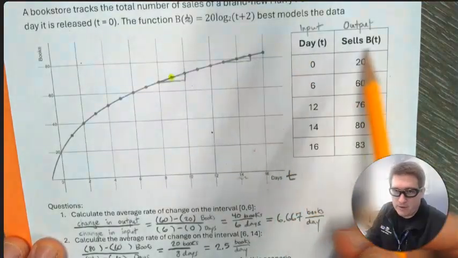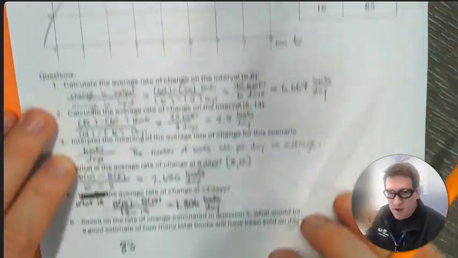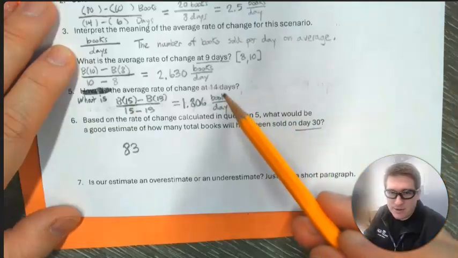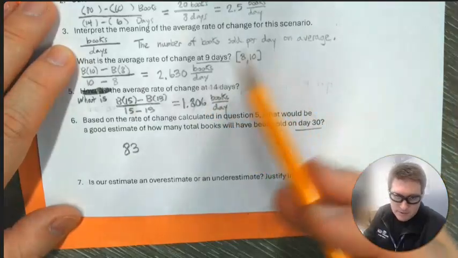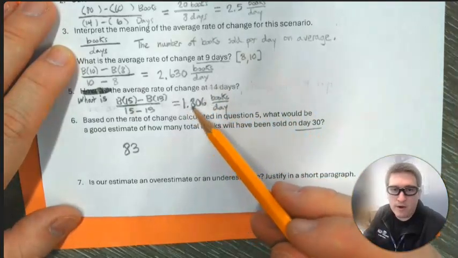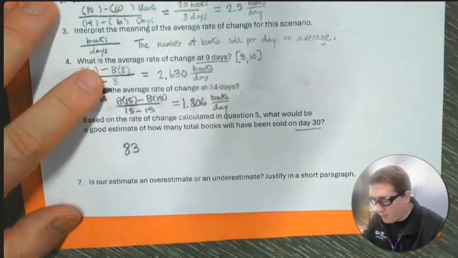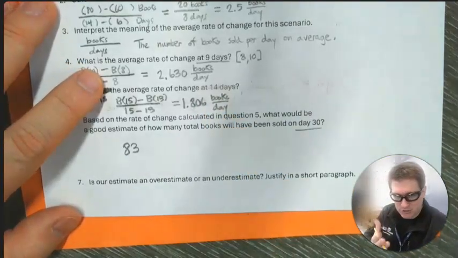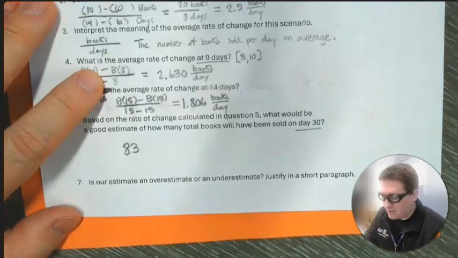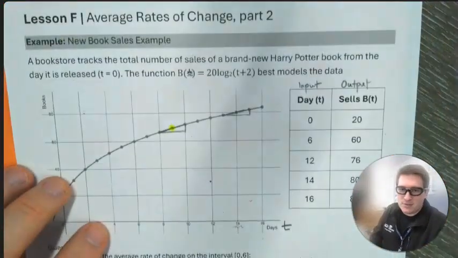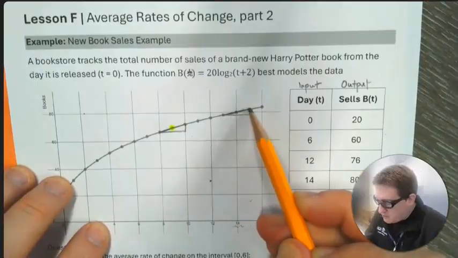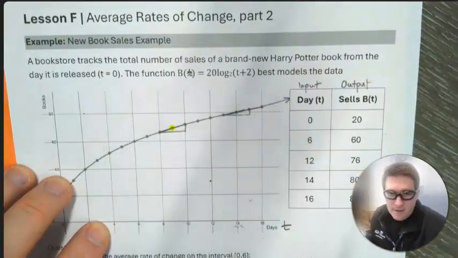And if people stop buying at this point, it'll just be 83 for the rest of time. But my latest rate of change that I calculated, the one it wants me to use, is that I'm selling about 1.8 books per day. And we're just going to assume that trajectory continues on. We're basically assuming that this line just goes forward as a straight line.